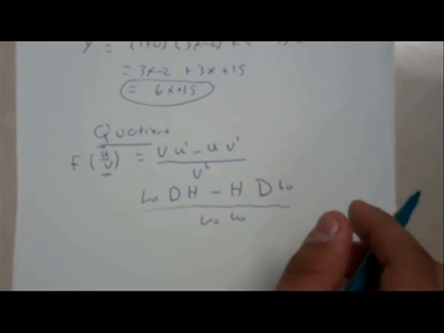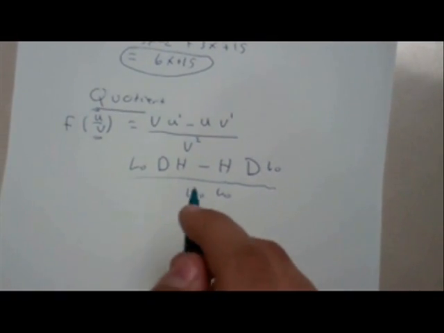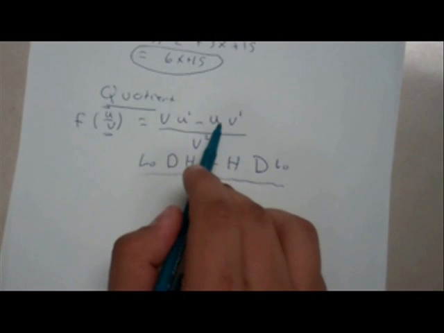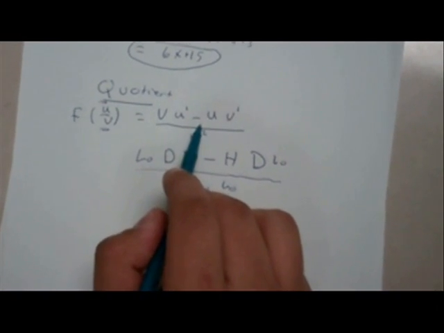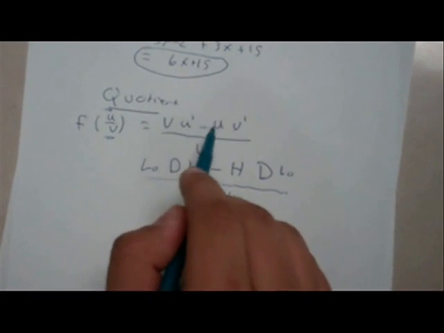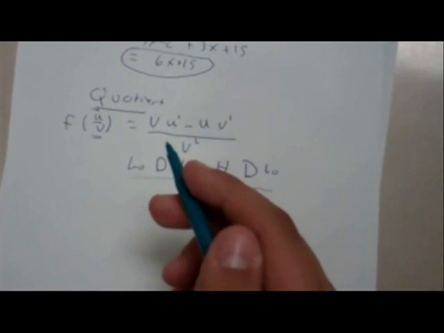That's a really good way to remember the quotient rule. Now remember, this time you're subtracting, so you can't interchange these; it has to go in this order. Or you can put a negative and then negative u v prime plus vu prime, but it's better to keep it in this order so that you don't get confused.